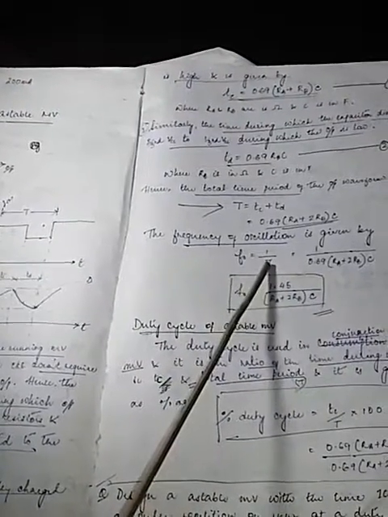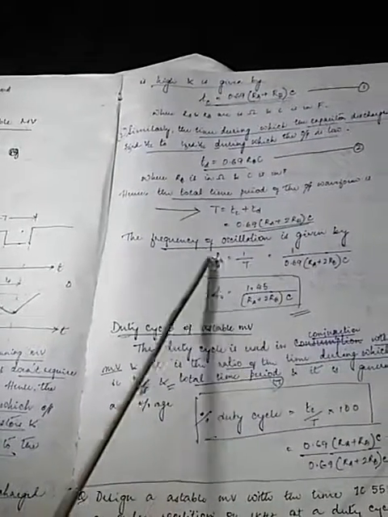Now the frequency of oscillation of this 555 timer would be given by f0 equal to 1 by T. So frequency is the inverse of time. 1 by 0.69, it's not that difficult a calculation. If you put these values on your calculator, you will get 1.45, and RA plus 2 RB into C is as it is. So this is the expression for the frequency of oscillation.